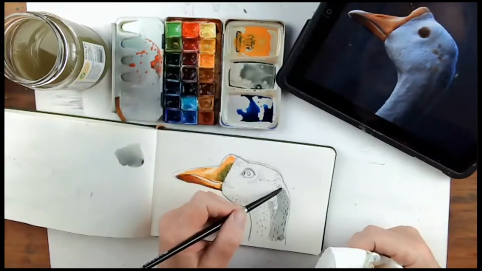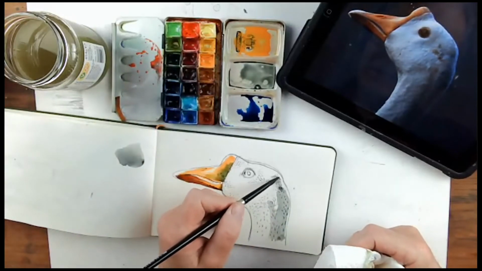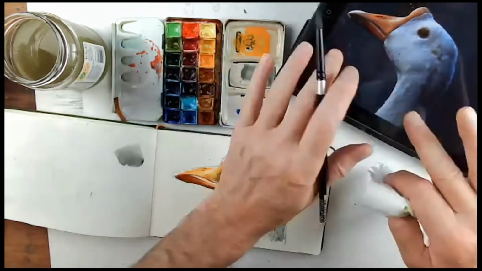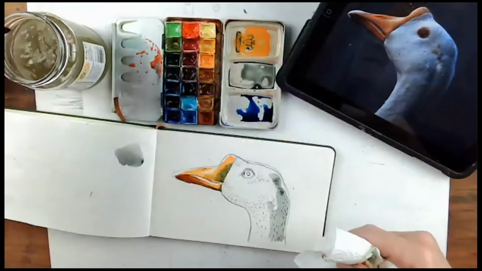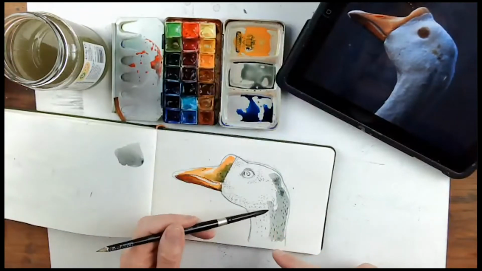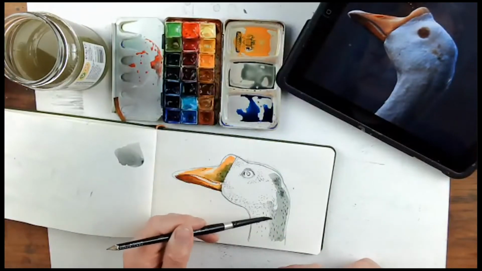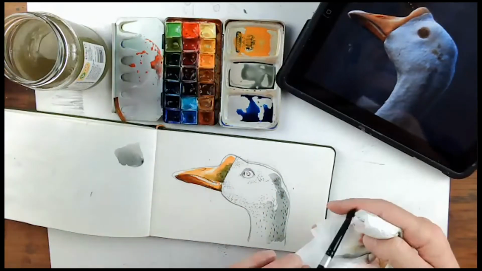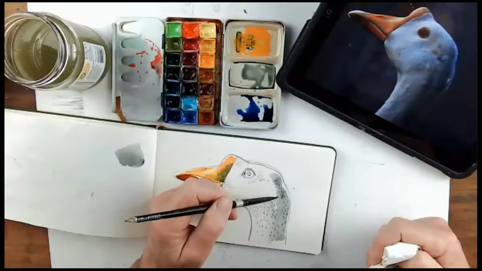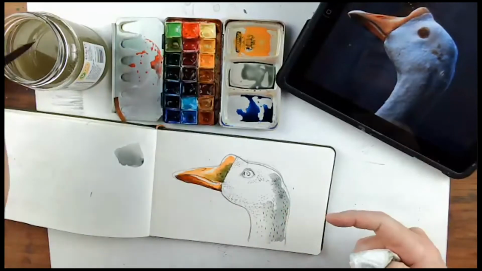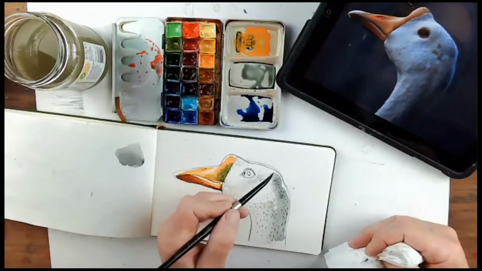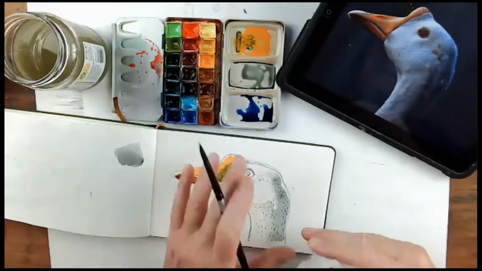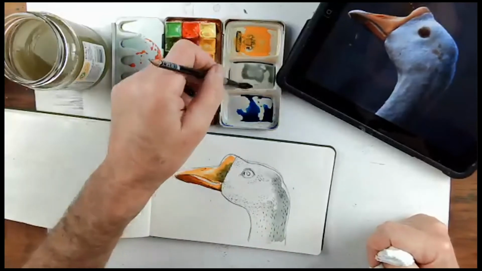There. Now I don't particularly want sharp edges here because these are curves. If it was a sharp edge like that, that's an abrupt change of angle, and it isn't an abrupt change of angle, it's smooth. These are all curves, these are all soft edges. So look how I've softened down that edge just with clean water. And that stops my goose's head having corners.